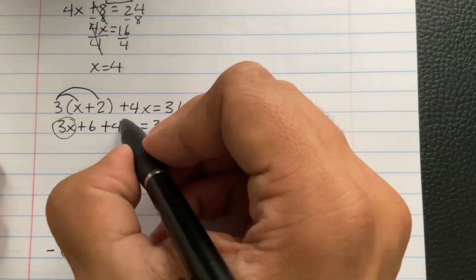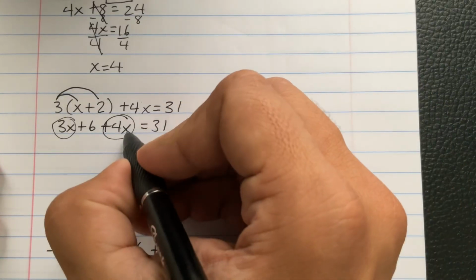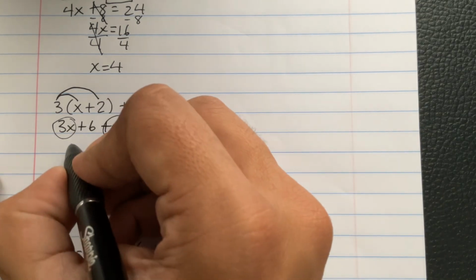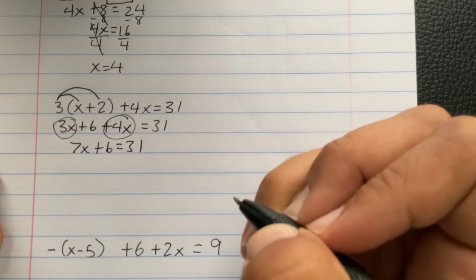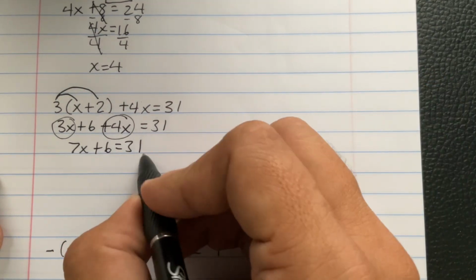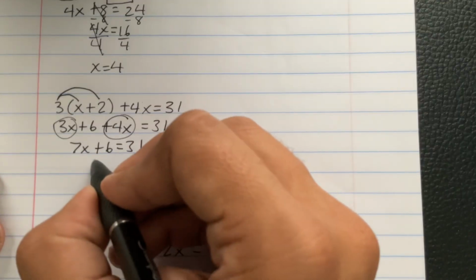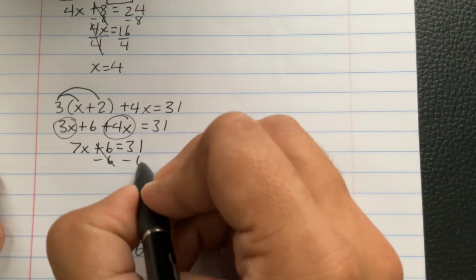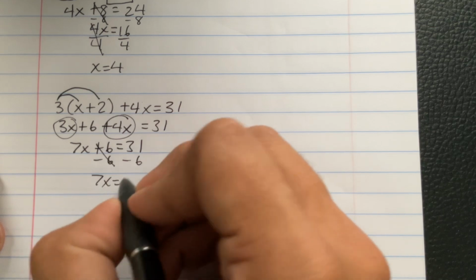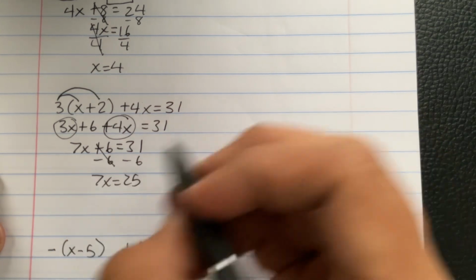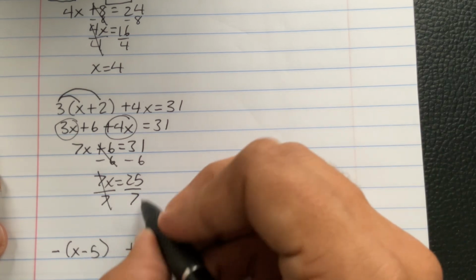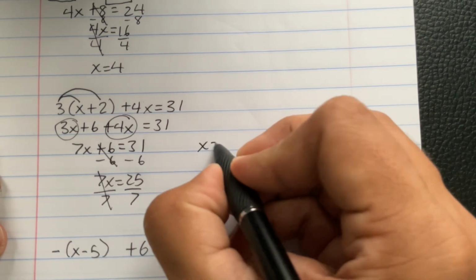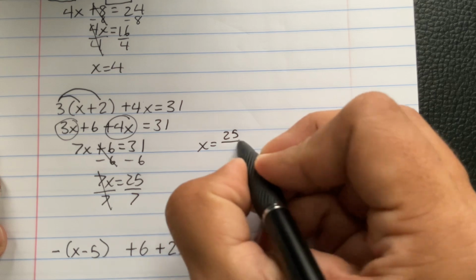I have 3x and positive 4x. So that's going to leave me with 7x. Just bring down the plus 6 equals 31. Then I just solve it like a two-step equation. I'm going to get rid of the 6. 7x equals 25. Then divide by 7. That does not divide perfectly, so we're just going to leave it like that. 25 over 7.